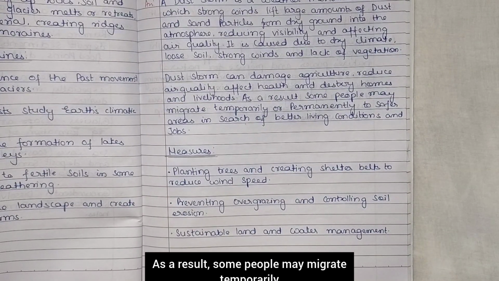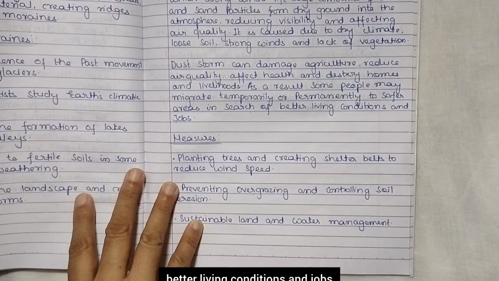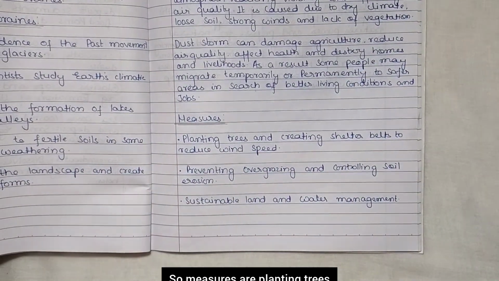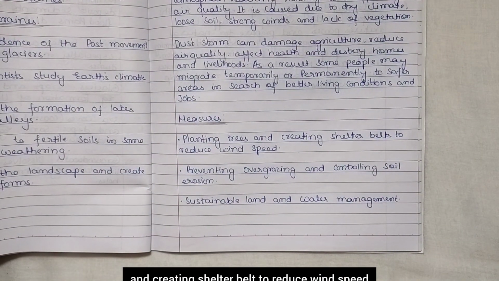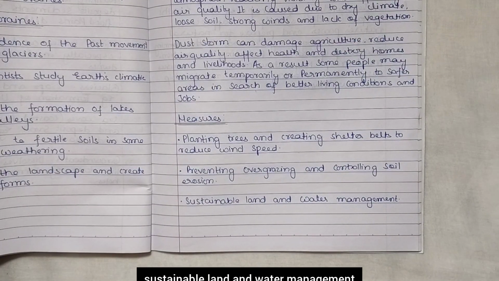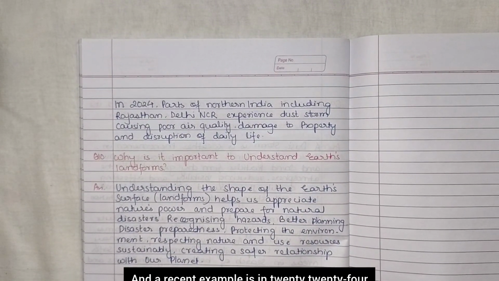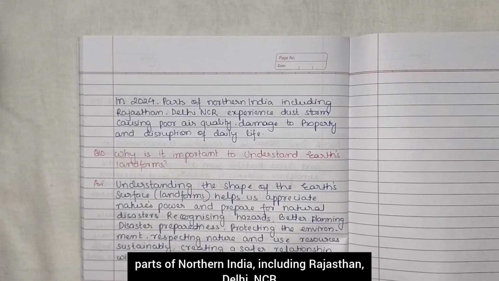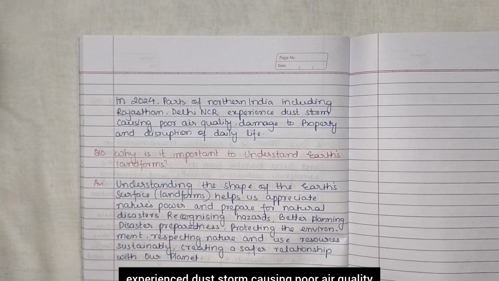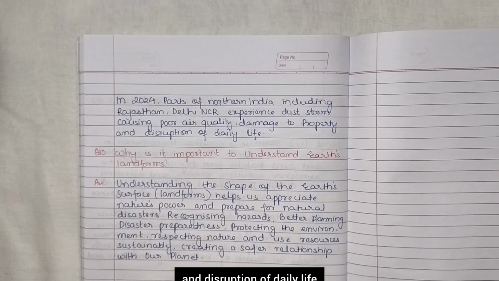As a result, some people may migrate temporarily or permanently to safer areas in search of better living conditions and jobs. So measures are planting trees and creating shelter belts to reduce wind speed, preventing overgrazing and controlling soil erosion, and sustainable land and water management. And a recent example is in 2024, parts of northern India including Rajasthan, Delhi NCR experienced dust storms causing poor air quality, damage to property and disruption of daily life.